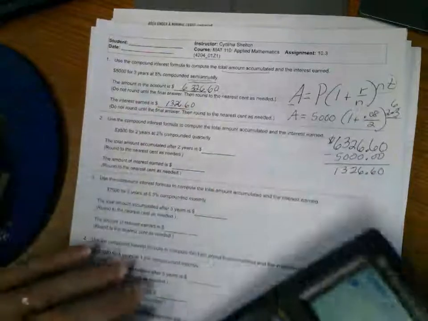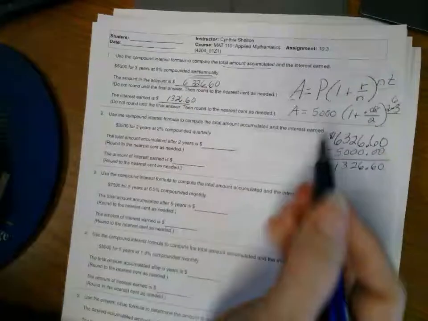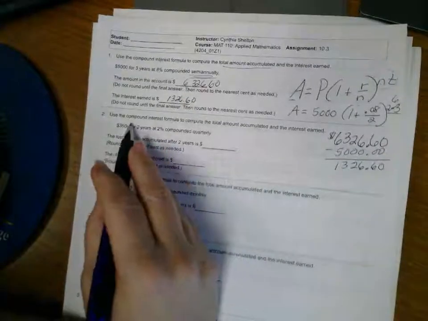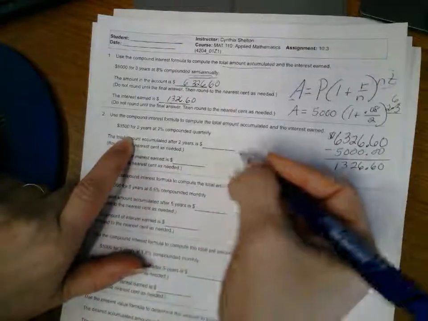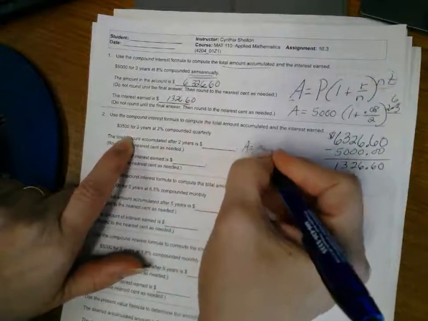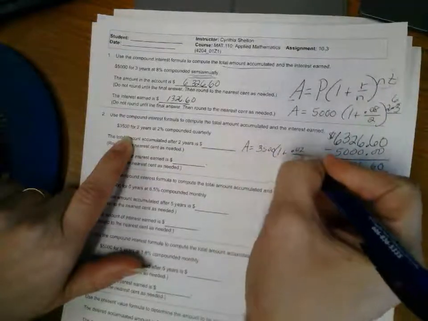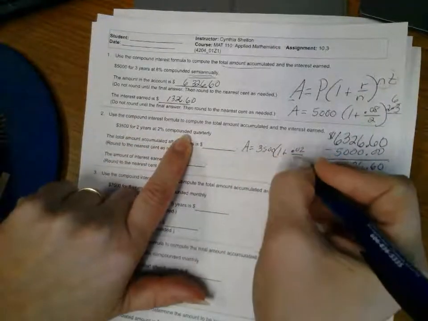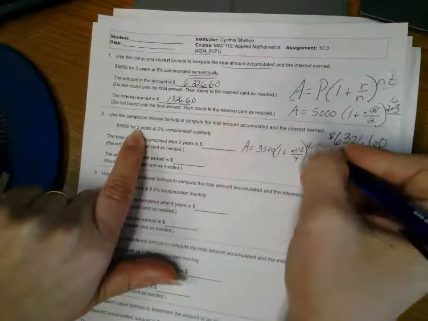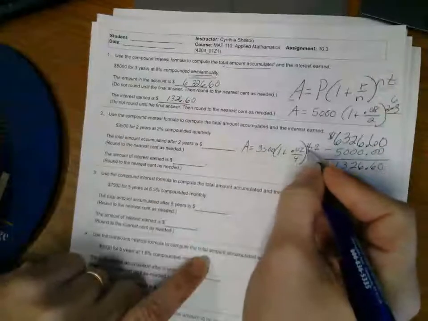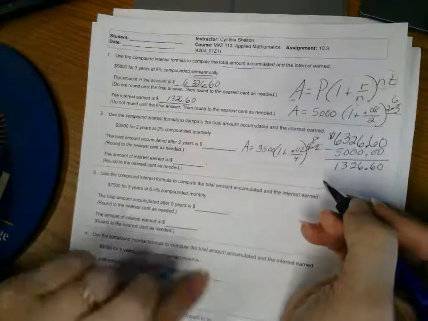All right, and that's basically what we do in this section. A lot of manipulating that equation. All right, another example, number 2. Same thing, find the total amount accumulated. So we're looking for A. A equals $3,500, 2%, so 0.02. Quarterly means 4 times a year, so we use 4 there and 4 here, and for a total of 2 years. So 4 quarterly, and then for 2 years, or in other words, 8 times this money is rolled over or compounding.